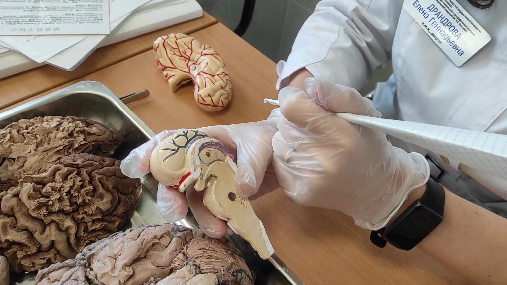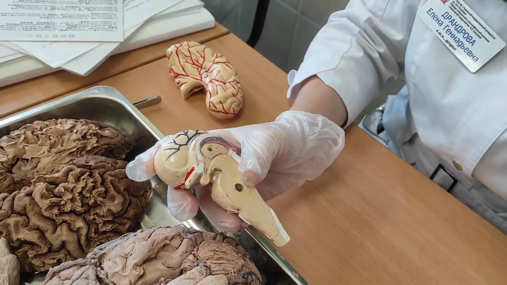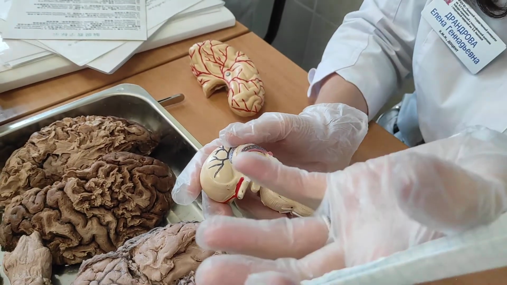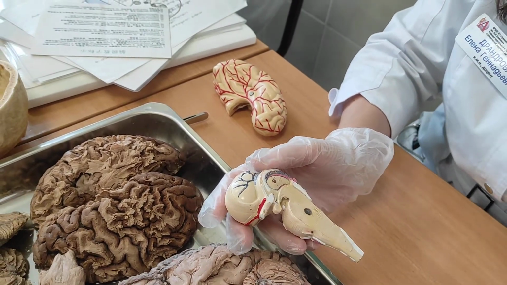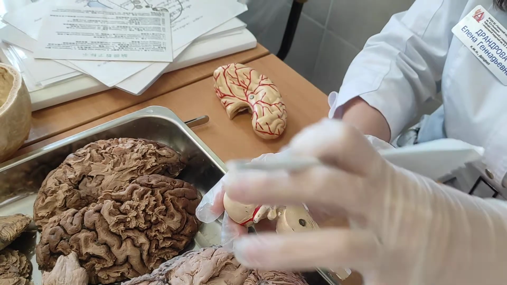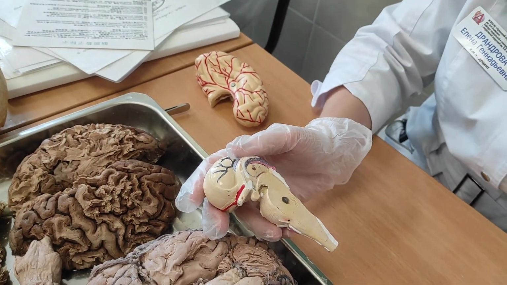Reticular nuclei receive information from the reticular formation, so the reticulothalamic tract ends here. And also medial nuclei, which are like an integration center. It collects impulses from all the other groups of nuclei of thalamus.